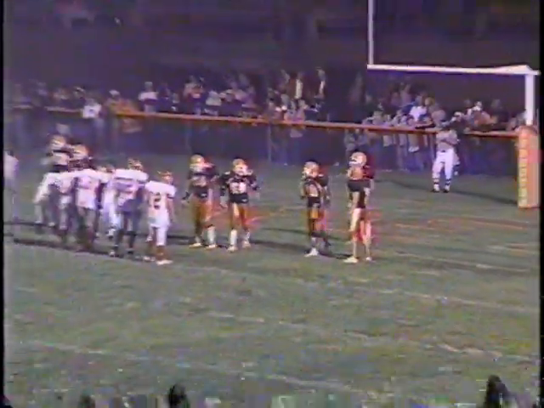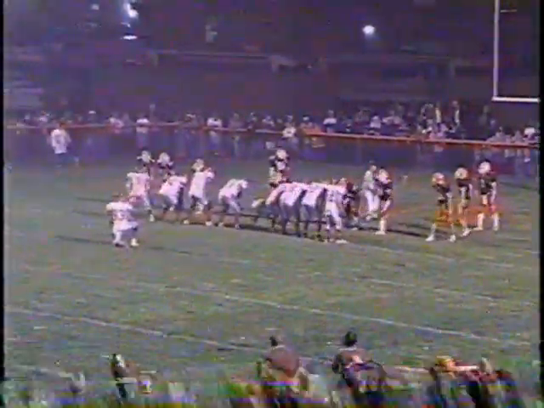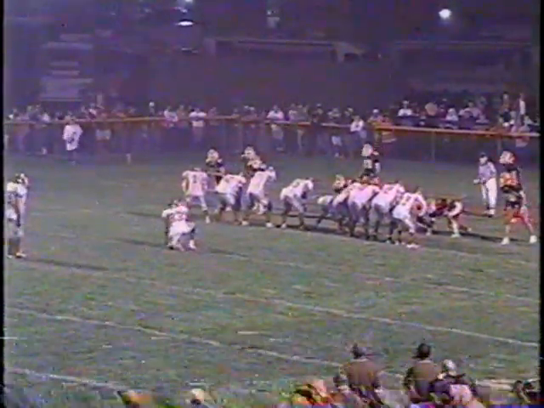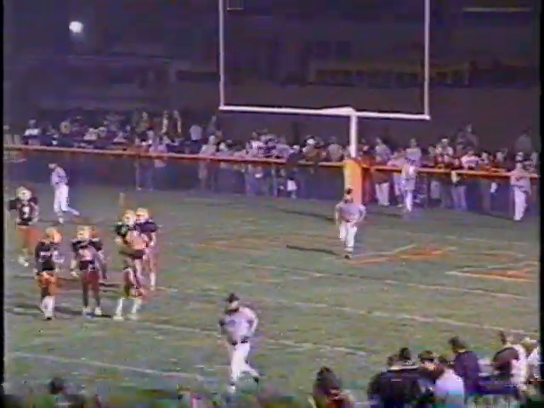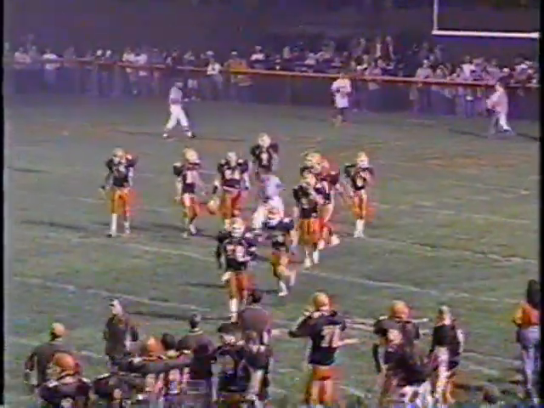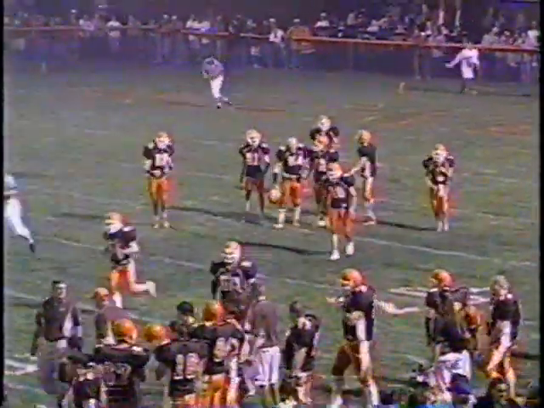Bruce Fouts will attempt the point after touchdown. He was successful on the first one for Trimble. B. Barrett holding. Kick is up, and the kick is no good. Off to the right. But Trimble leads 13-0, 10:35 to play in the fourth quarter. Bruce Fouts will kick it away for Trimble.